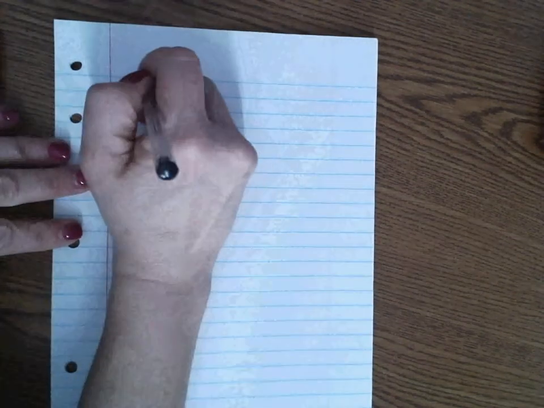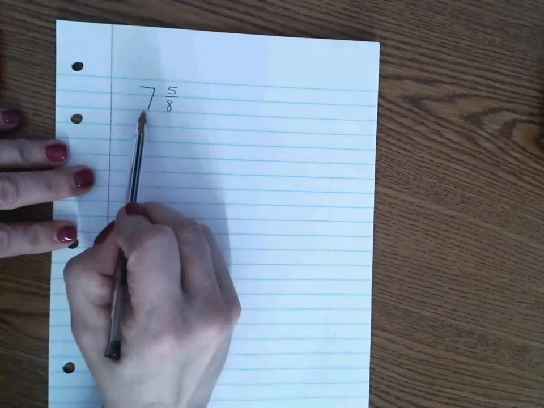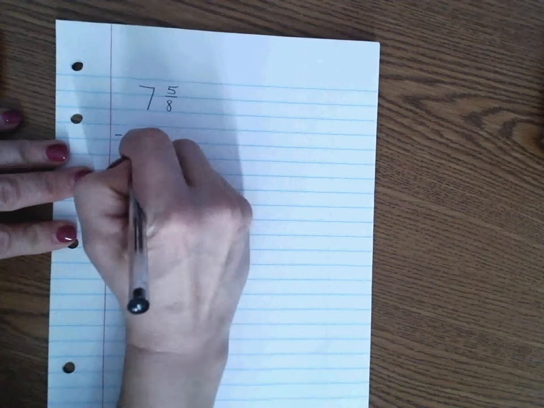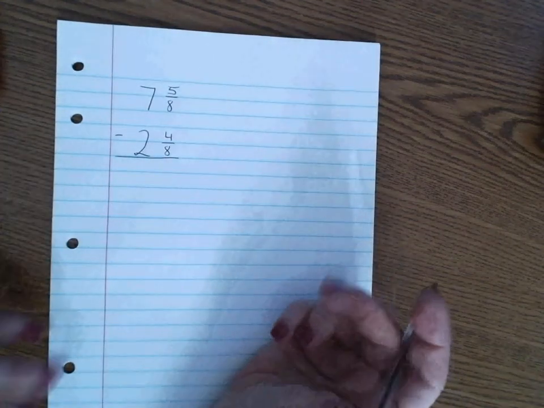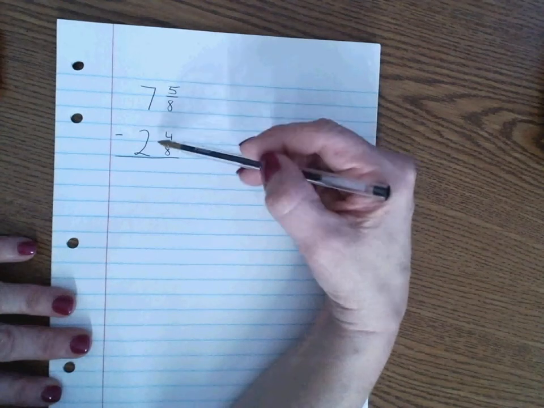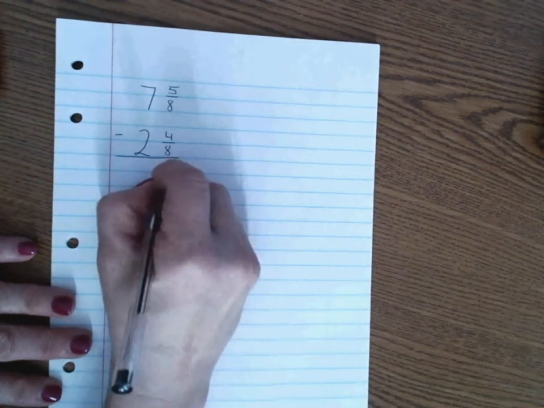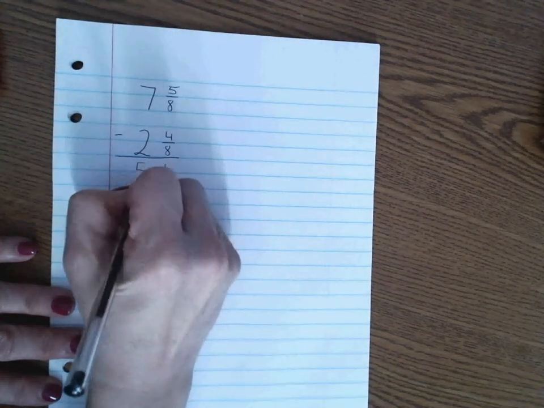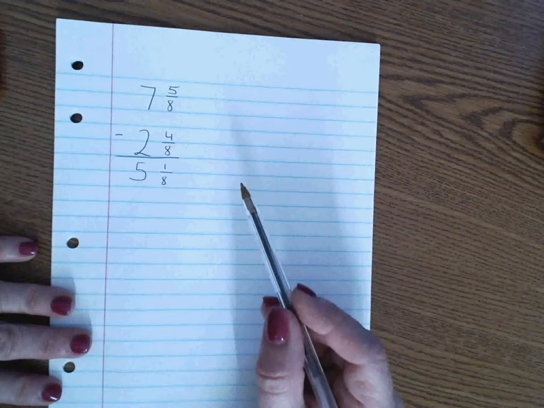necessary. So for example, if I have 7 and 5/8. So this is my mixed number. I have 7 wholes and 5/8, and I'm subtracting out 2 and 4/8. Just like when you're subtracting whole numbers, if the top number is more than the bottom number, then you can subtract. So I've got 5/8 minus 4/8 is 1/8, and 7 minus 2 is 5. So 7 and 5/8 minus 2 and 4/8 is 5 and 1/8.